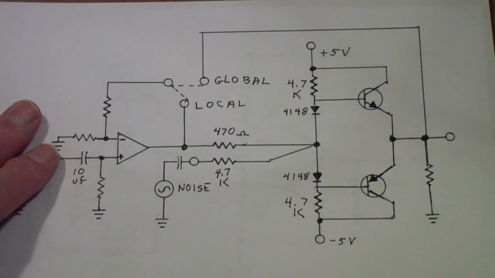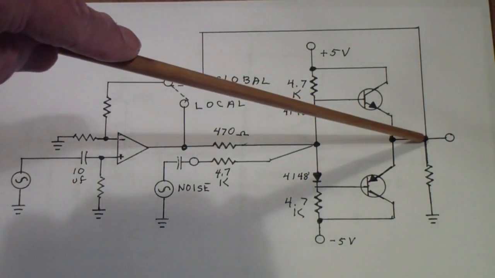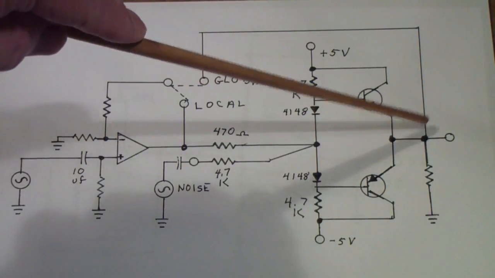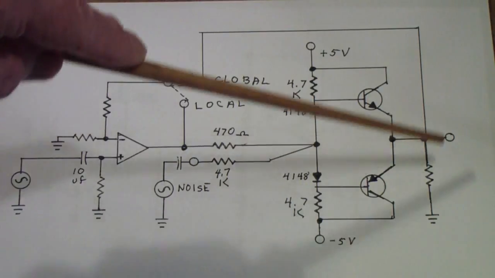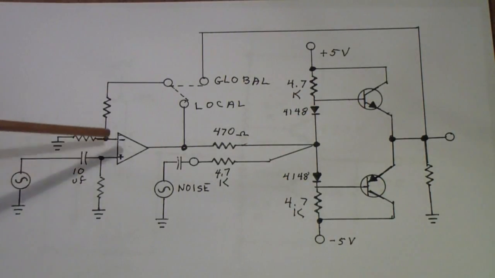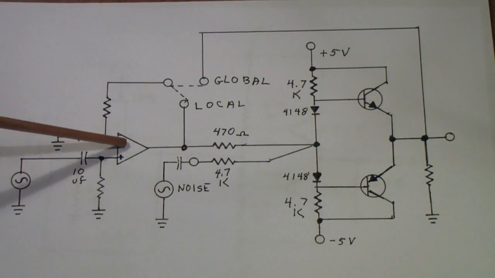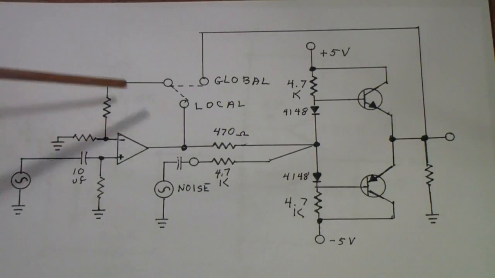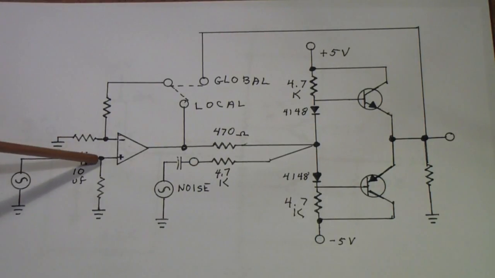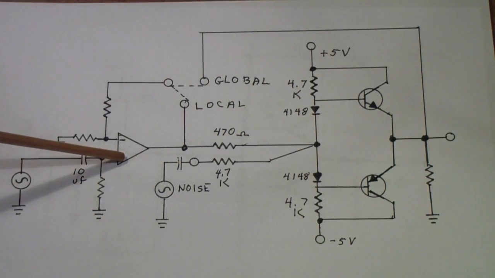Coming back to this system, we are using node sampling because we are sampling the voltage off the output node. In other words, the voltage between this point and ground. We are then feeding that back, and we are using node comparison because we are using the inverting node of this amplifier for the feedback signal, and we are applying the input signal to the non-inverting input.